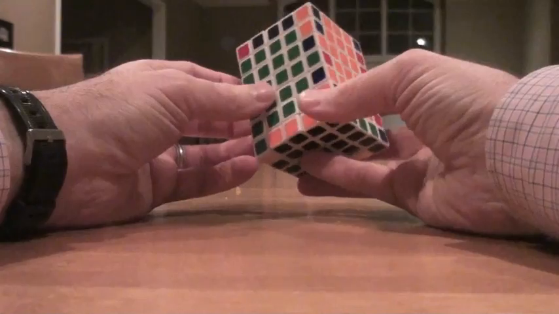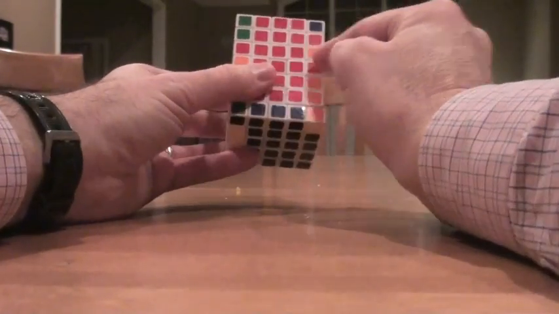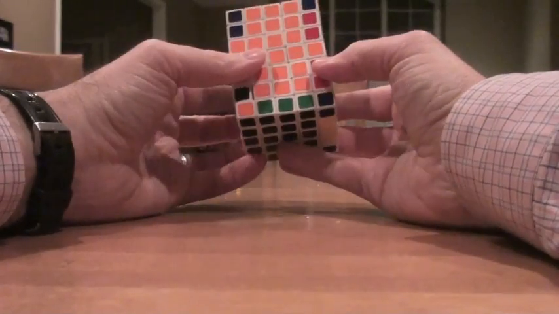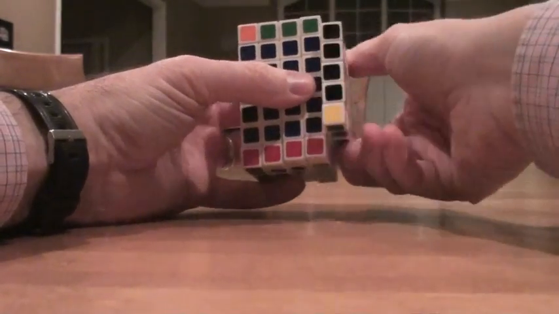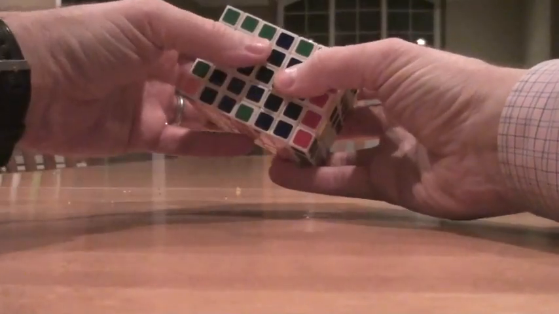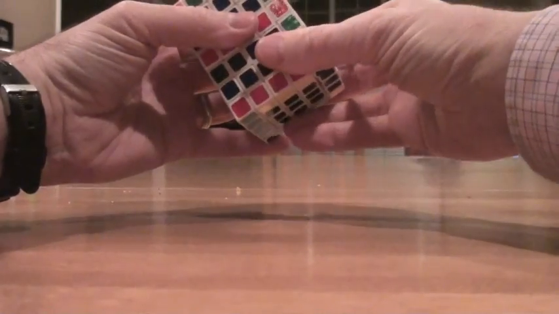The rest is standard cuboid strategy. The first step, once I get it here, is I need to make sure that I've got my center placed. So that's just going to be a matter of positioning and turning. So I'm going to turn this like so, and I'll double turn here, turn it like so.